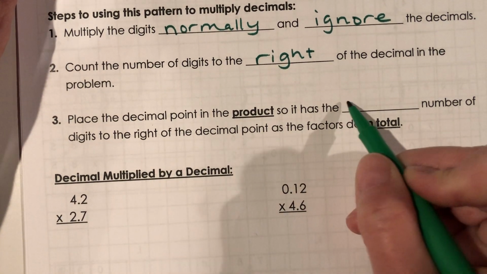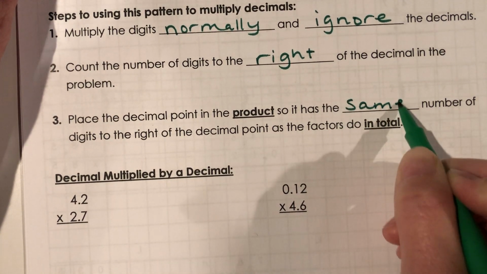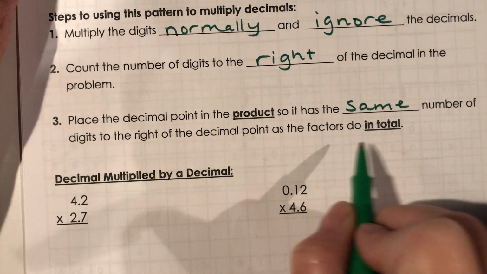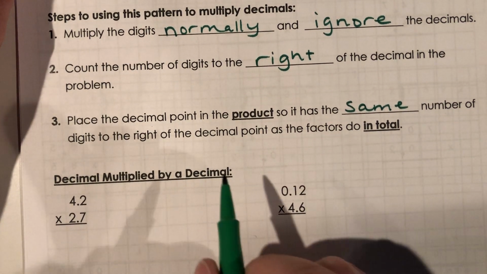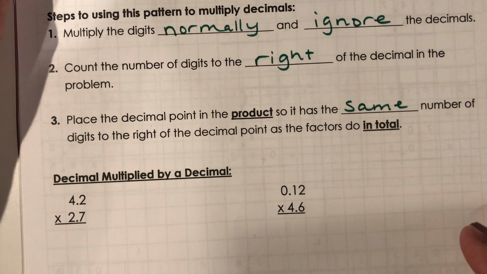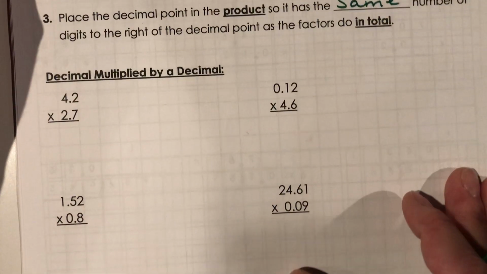So it has the same number of digits to the right of the decimal point as the factors do in total. So basically what's happening is you're going to have to shift the decimal to the right in both of the factors, and then however many places you had to shift to the right between both factors, that's how many places you have to shift it back to make it an equivalent answer.